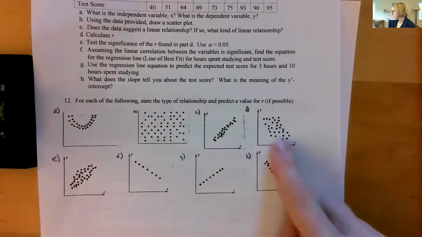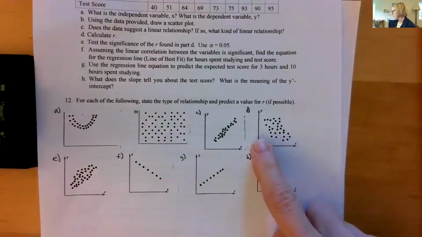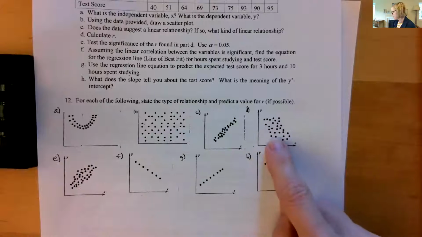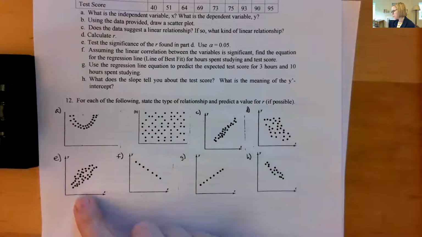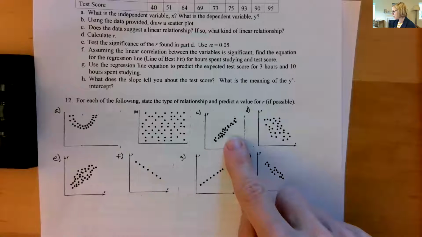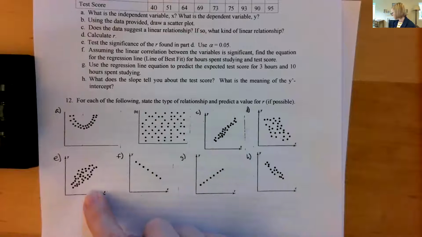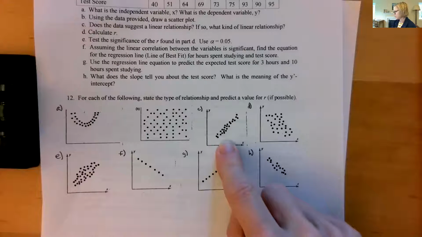For D, there's a negative linear relationship. It's not really a strong straight line. So maybe it's negative for the R value, negative 0.4, negative 0.5, something like that. It's not that strong, so it's not going to be that close to -1, but there is definitely a negative linear relationship. For 12E, there's a positive linear relationship. It's certainly not as strong as 12C. So maybe the R value is 0.8, 0.85, something like that. Again, it's just predictive. It's somewhat strong, but it's not as strong as, for instance, 12C, which is probably 0.95 or something like that.